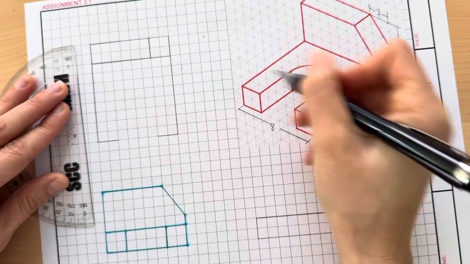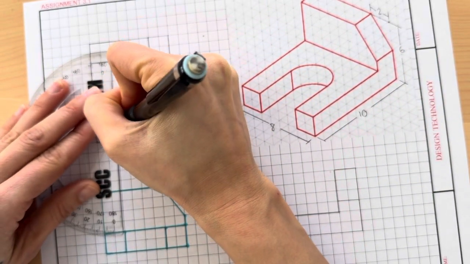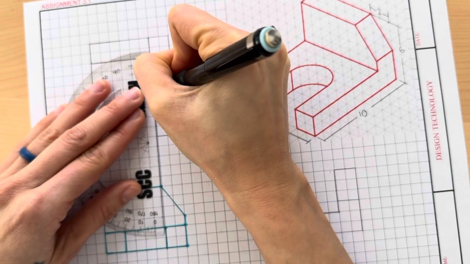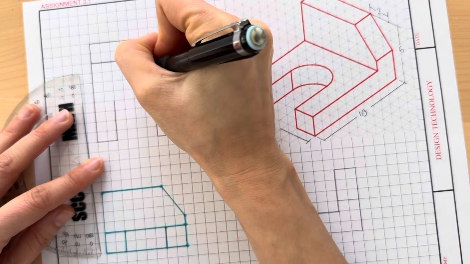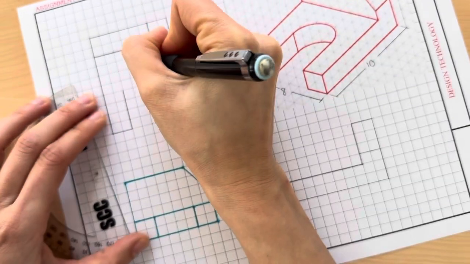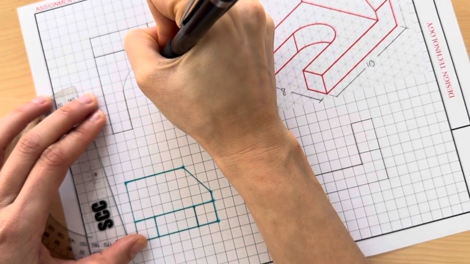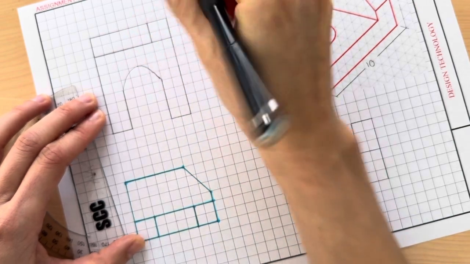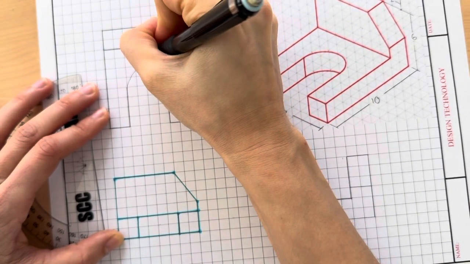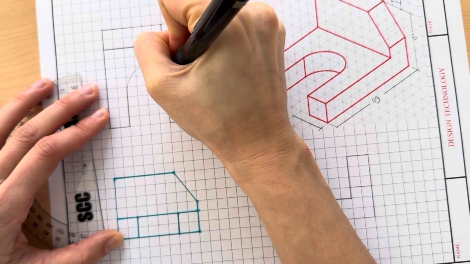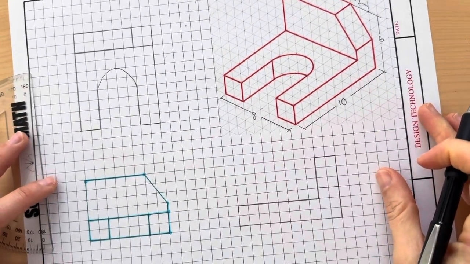All right, and then this U goes up 4 units, 1, 2, 3, 4. And the curve starts 2 units from the back. So right there. I'm just gonna do my best to create this curve. All right, there we go. And is it perfect? No, it's not perfect, but it is good enough.